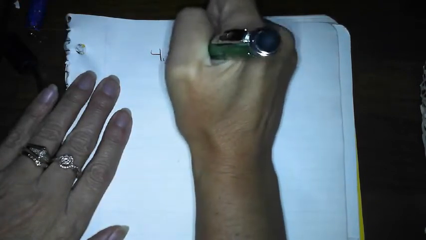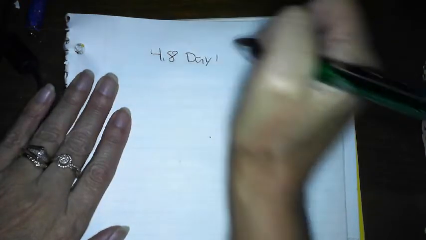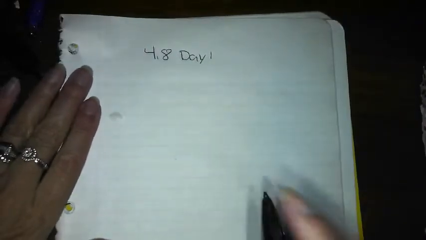All right, 4-8, day 1. We are going to be doing what's called implicit differentiation. So first of all, we got to talk about the difference between explicit and implicit. The derivatives we have been doing have been with explicit equations.